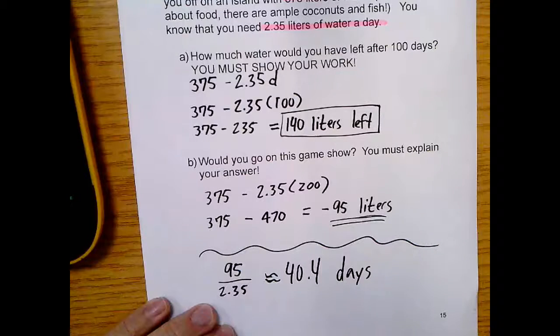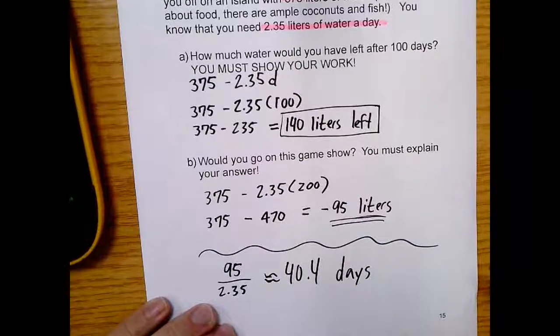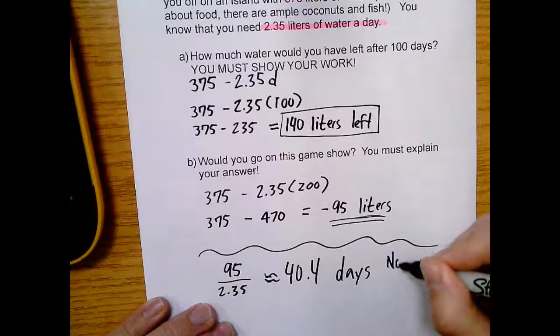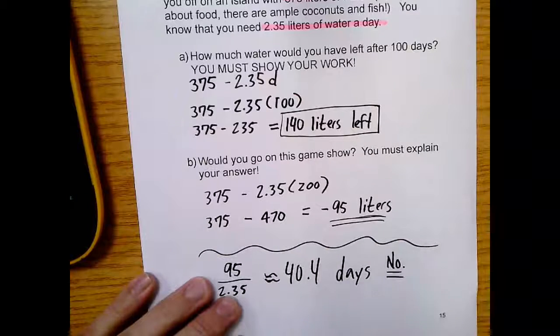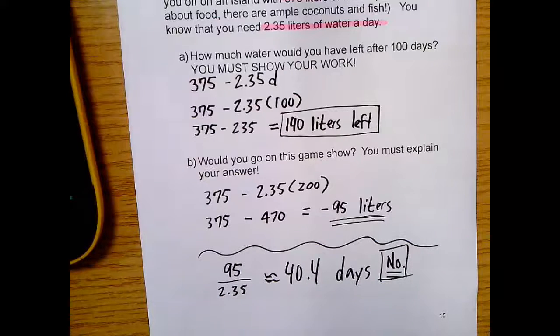Yeah. I don't think I would go on this game show because I most certainly would die, right? Because you can't go 40 days without water. So, would you go on this game show? No. And when it says you must explain your answer, you could write something along the lines of, because I can't go 40 days without water. All right, that's a fun little question. Hopefully you will make that decision and not go on that game show, because that is not a good idea.